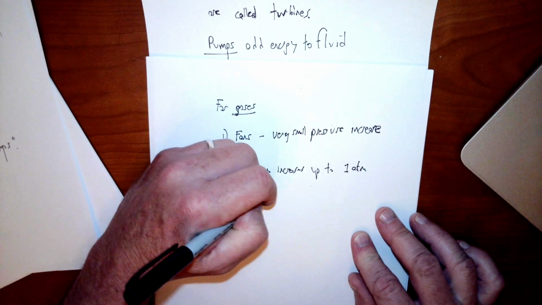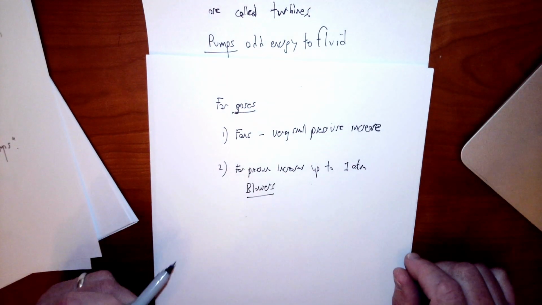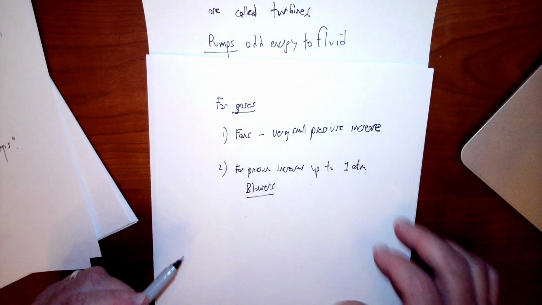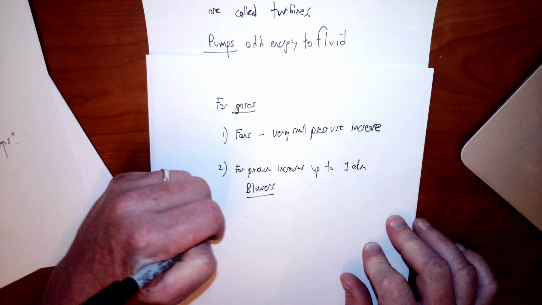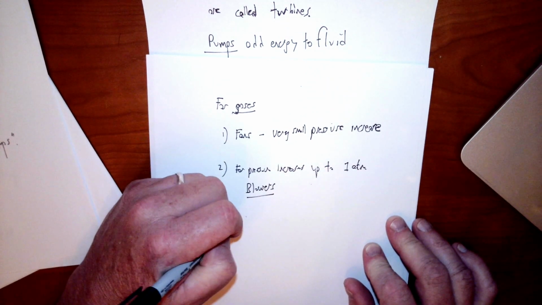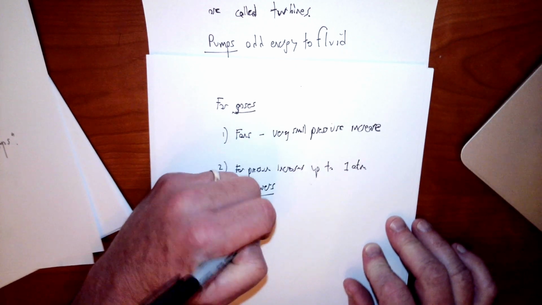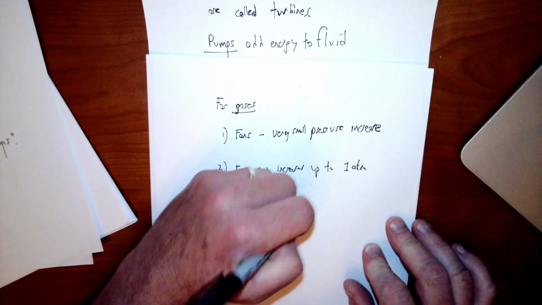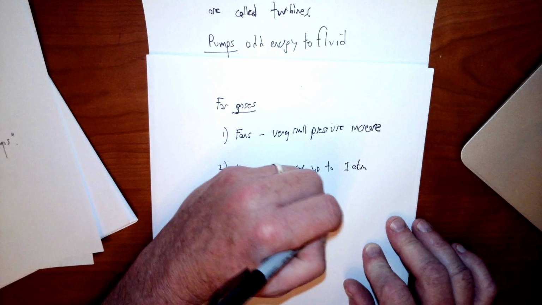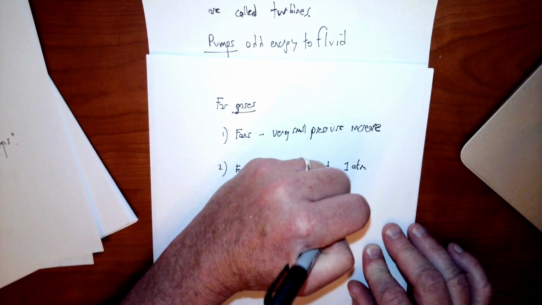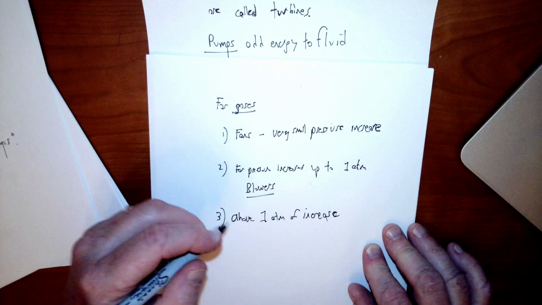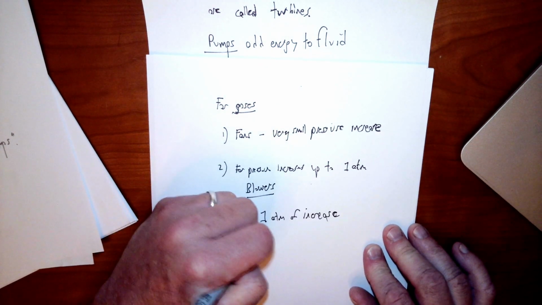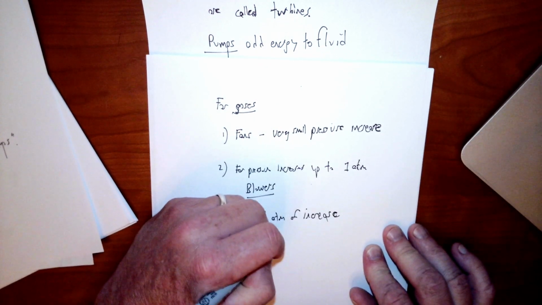So when you have something that's pushing harder, increasing that pressure more, up to 1 atmosphere, we call that a blower. And if you increase the pressure by more than 1 atmosphere, that's when we start calling it a compressor.